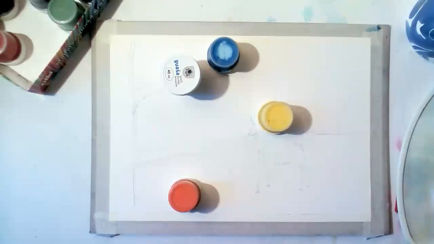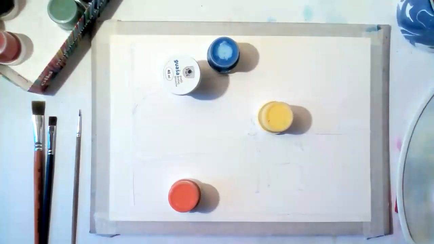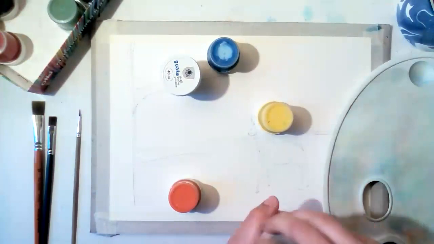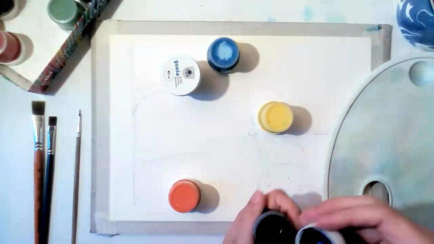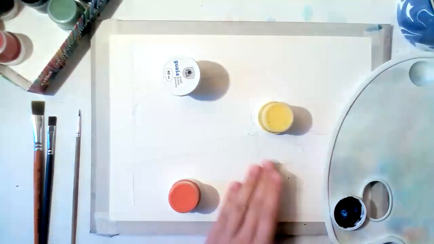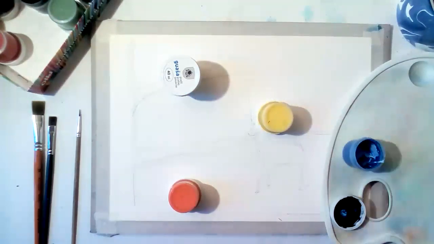Awesome. Okay, then let's just start. I will put a bit of, but very little, dark blue. Probably Juliet is right. Let's make it more sky blue.